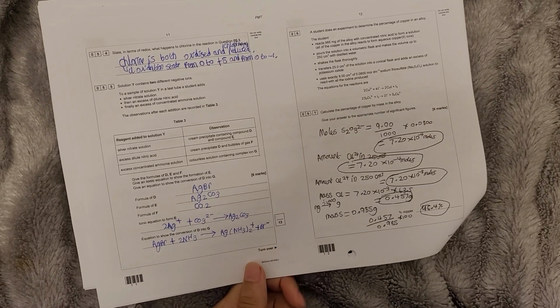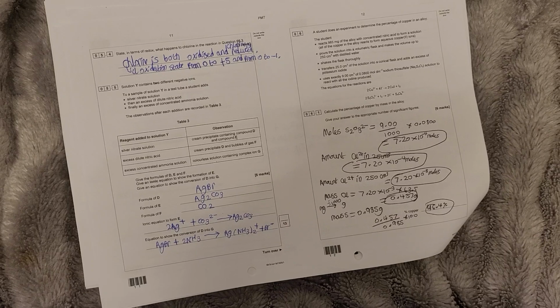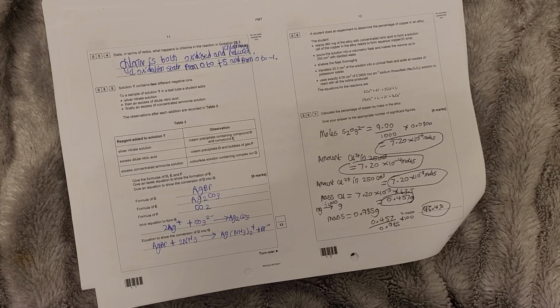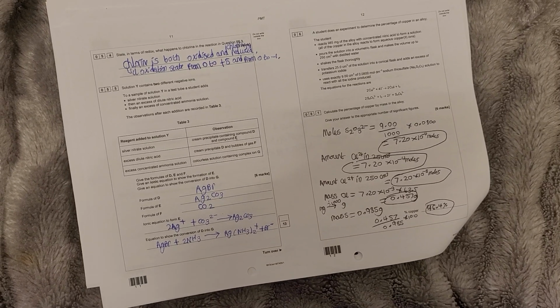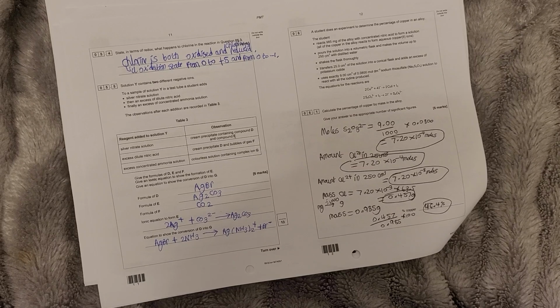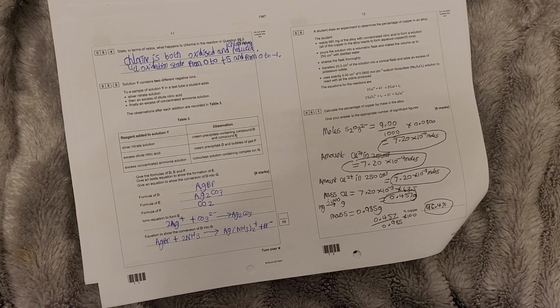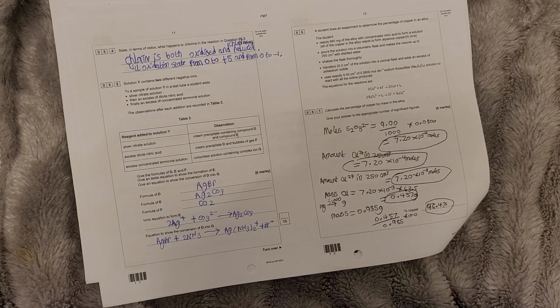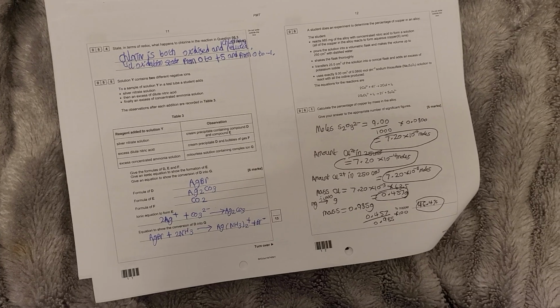Formula of D, AgBr, silver bromide. Formula of E, Ag2CO3. Formula of gas F, CO2. F is really easy because it says bubbles of gas, always bubbles of CO2 gas. Ionic equation to form E: 2Ag+ plus CO3 2- to form Ag2CO3. Equation showing conversion of D into G: AgBr plus 2NH3 arrow Ag(NH3)2+ plus Br-.